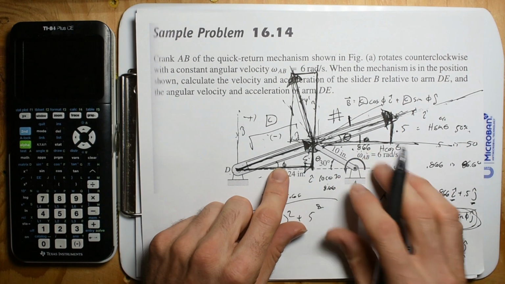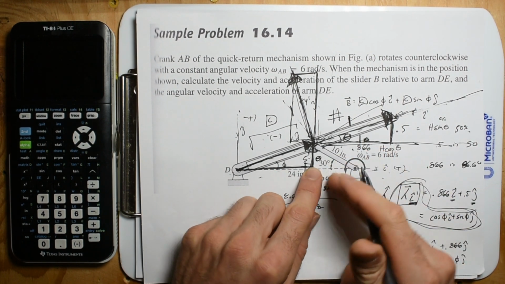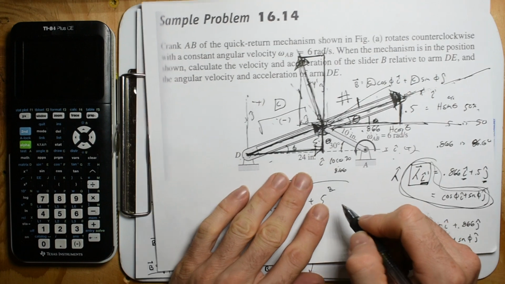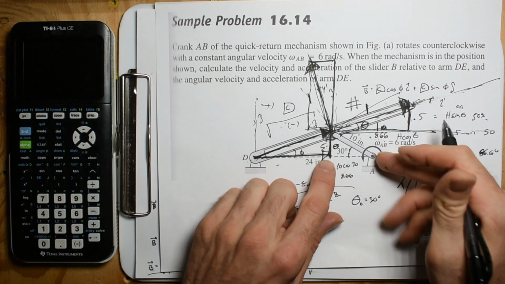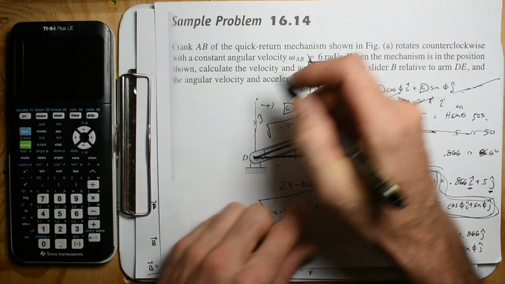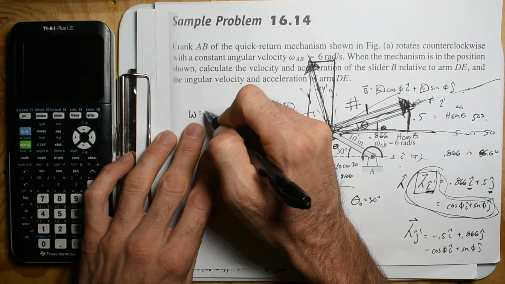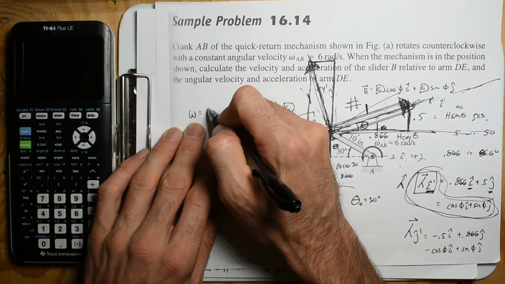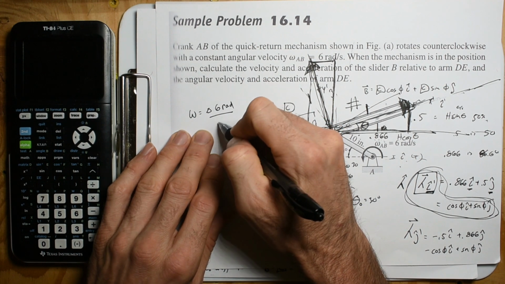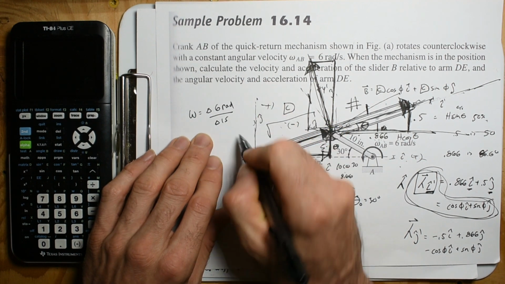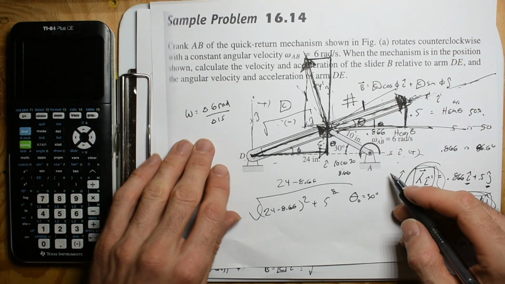So with these problems, this is your theta, but this is your theta naught. So we have theta naught is 30 degrees. And we're going to have a change in theta. That's the definition of angular velocity. It's a change in 6 radians for every change of 1 second. So 6 radians per second.